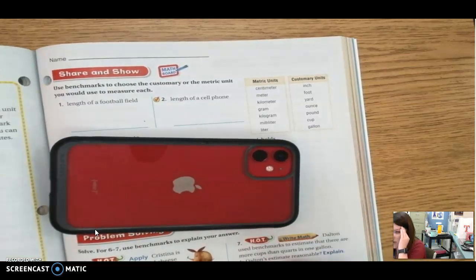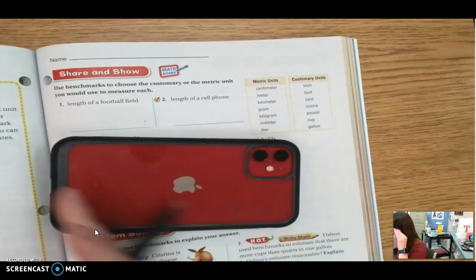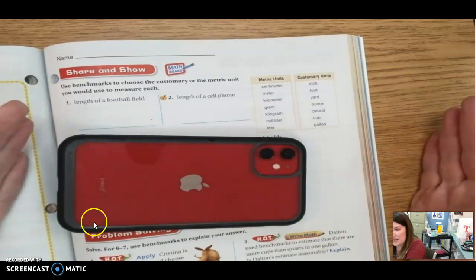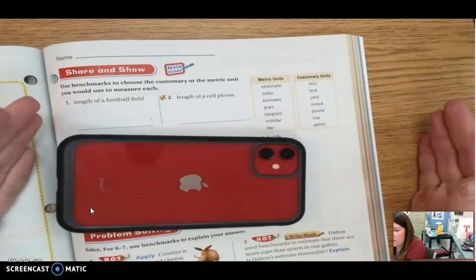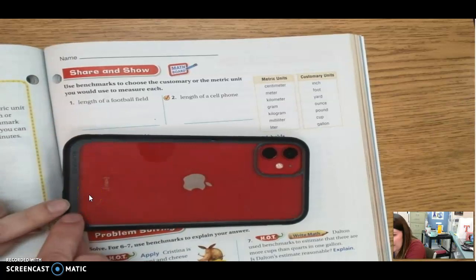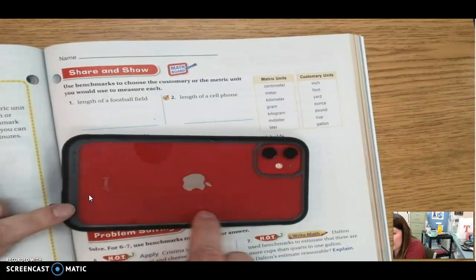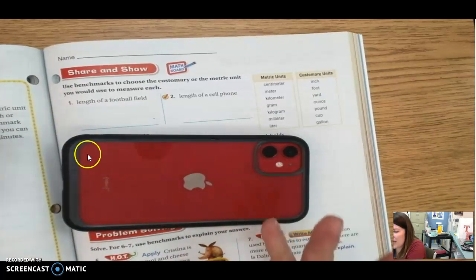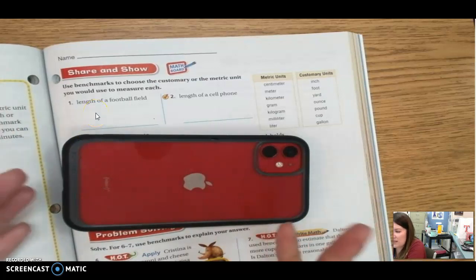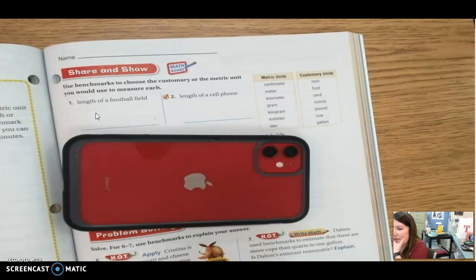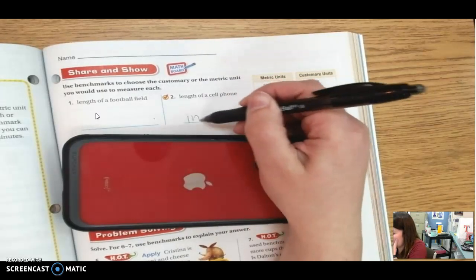I want to measure the length of the cell phone. What am I going to measure it in? Am I going to measure it in feet? It's not even a foot yet, you know? Am I going to measure it in milliliters? Tiny, tiny little milliliters? No. Think reasonably. What is the best thing to measure this cell phone in? What do I think would be easiest to measure it in?